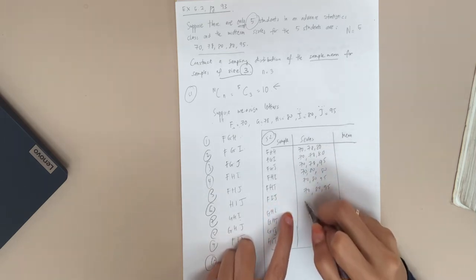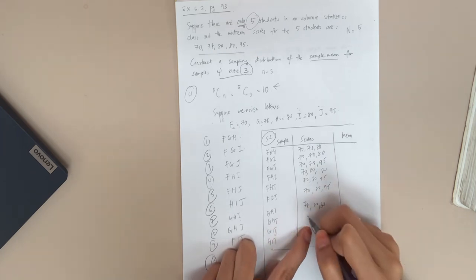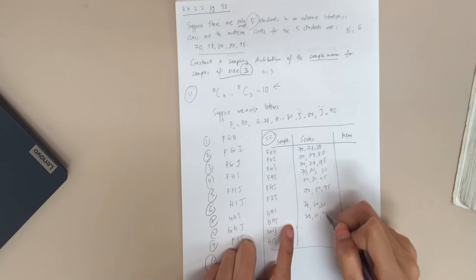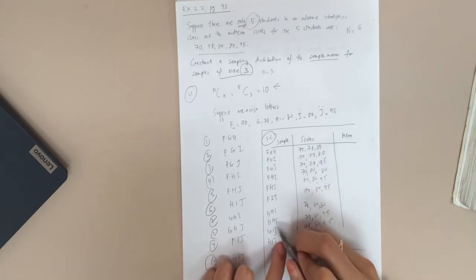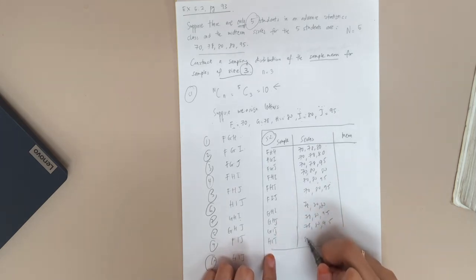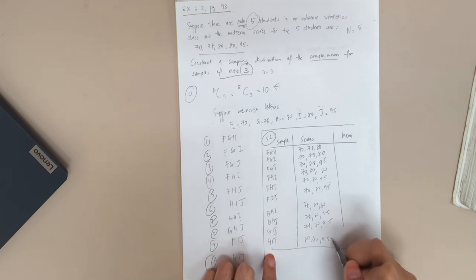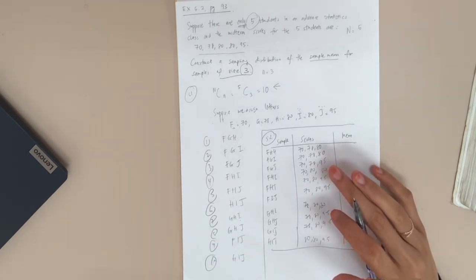And then G 78, 80, 80, 78, 80, 95, 78, 80, 95. IJ, and then 80, 80, 95. Okay, class, so you just write down back the scores here.